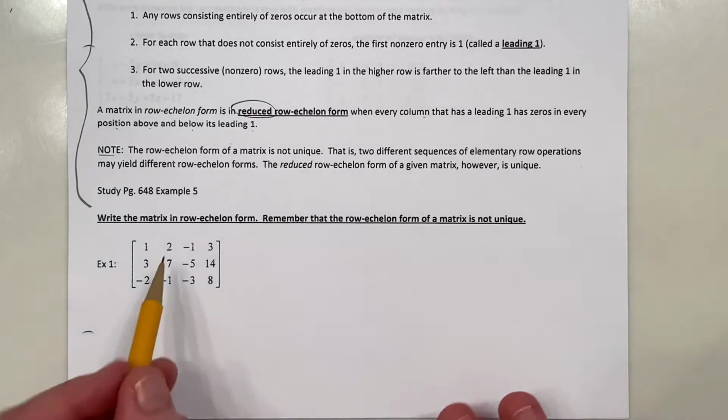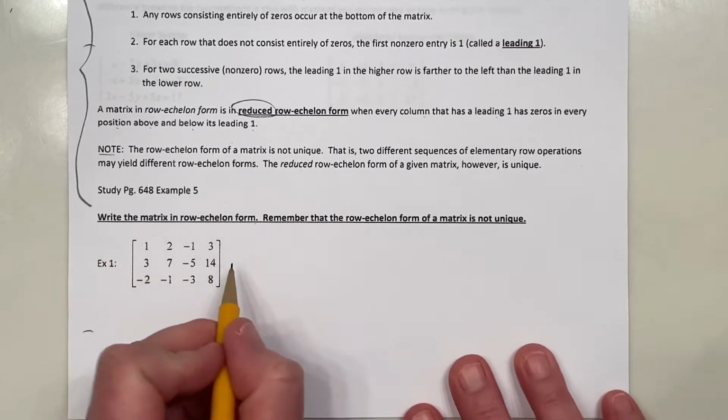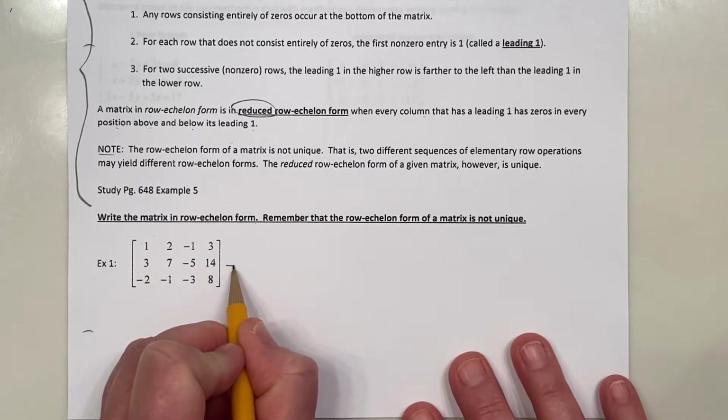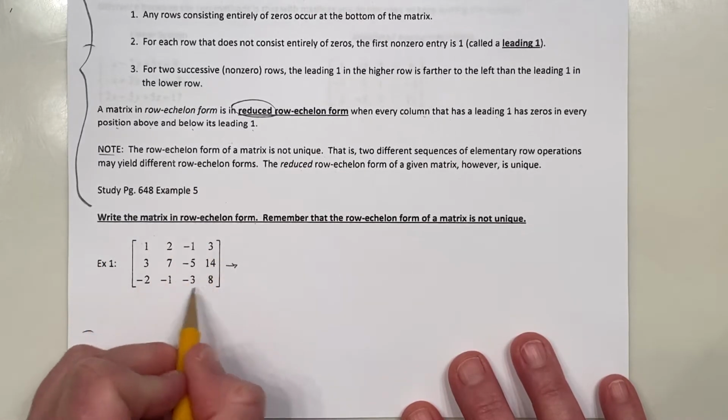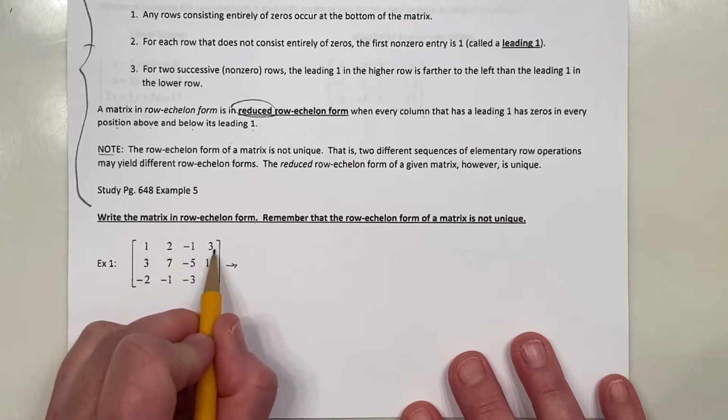Right, picking up where we left off, let's write this matrix in row echelon form. We need ones down the diagonal. I'm gonna put a little arrow here to myself. All right, I'm gonna inspect this matrix. I see a 1 leading off the top row, so I'll leave this row where it's at.